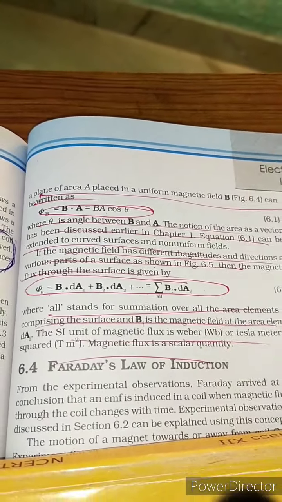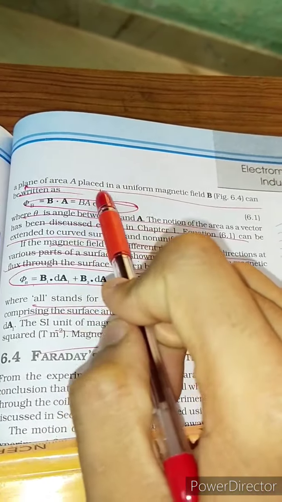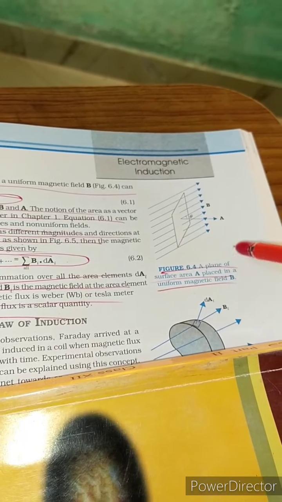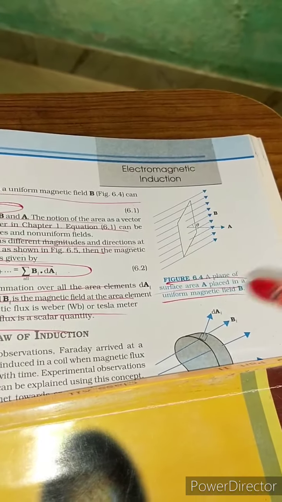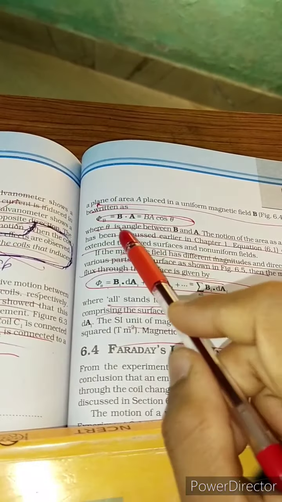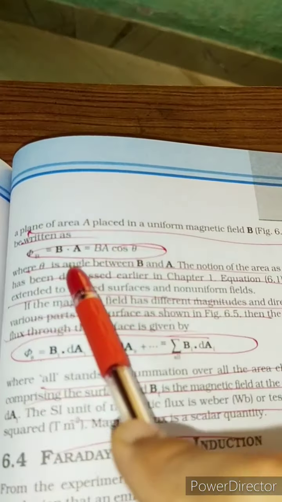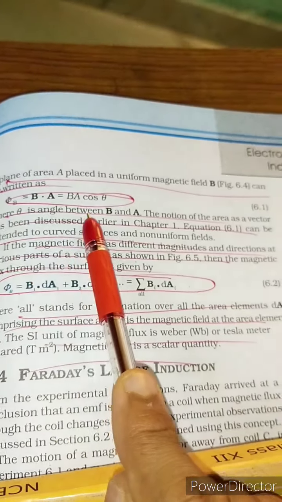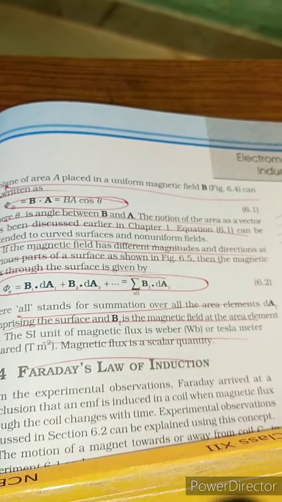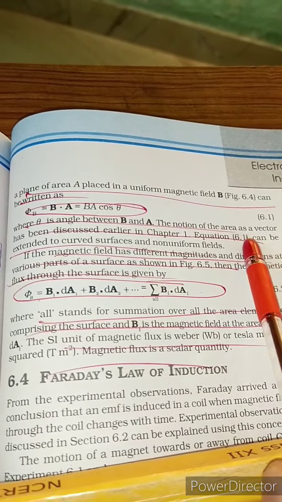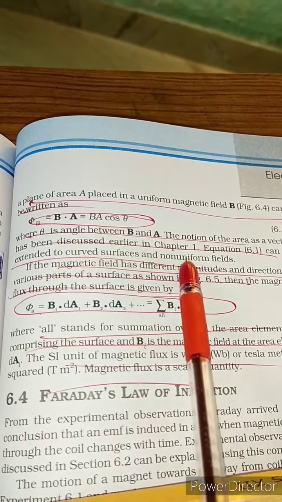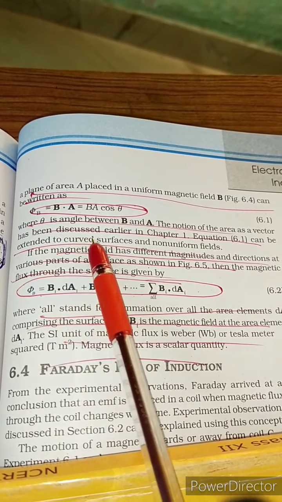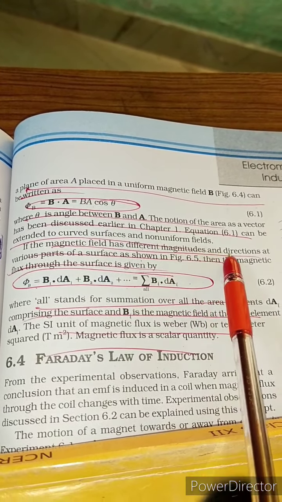A plane of area A is placed in a uniform magnetic field B, and the flux can be written as phi B equal to B into A, equal to BA cos theta, where theta is the angle between B and A. The notion of area as a vector has been discussed in chapter 1, and this equation can be extended to curved surfaces and non-uniform fields.